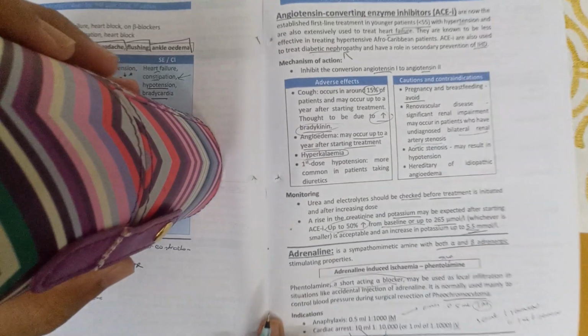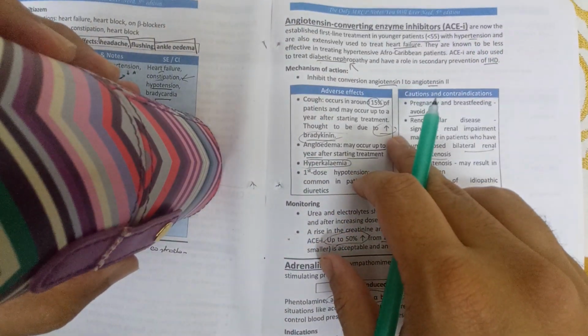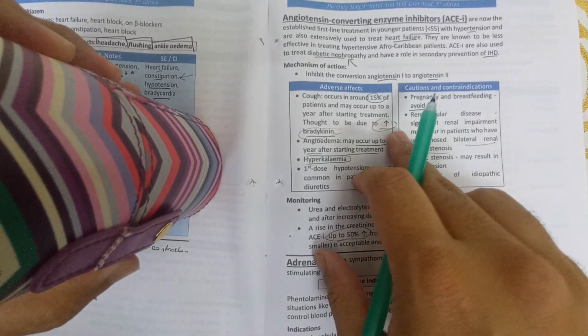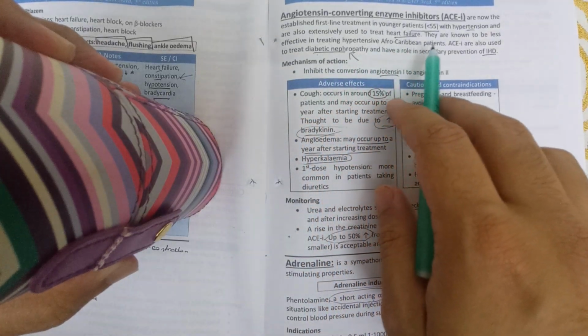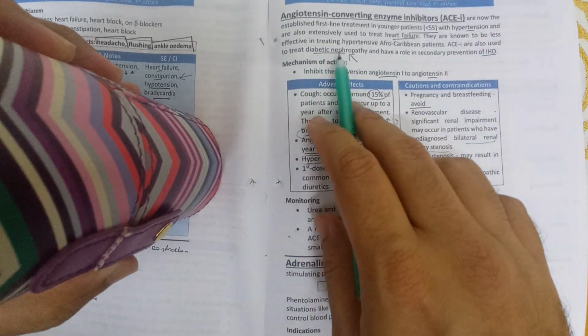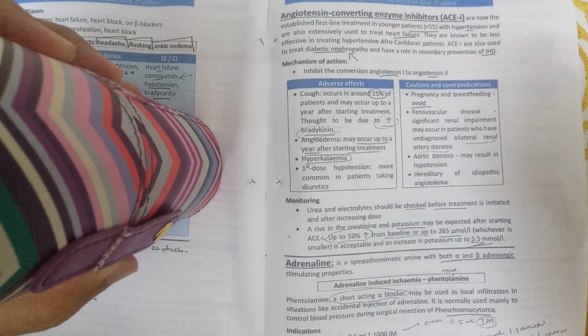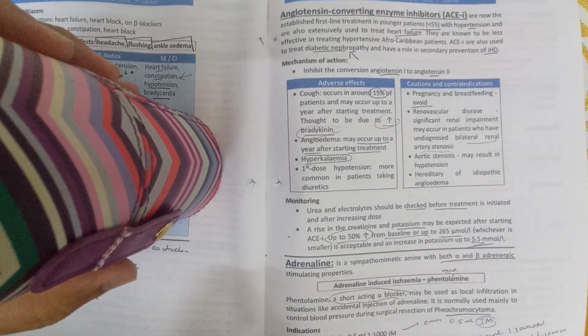Moving to ACE inhibitors, another common medicine used in hypertension. They are now the established first-line treatment in younger patients with hypertension, and also extensively used to treat heart failure. They are known to be less effective in treating hypertensive Afro-Caribbean patients. ACE inhibitors are also used to treat diabetic nephropathy and have a role in secondary prevention of ischemic heart disease.